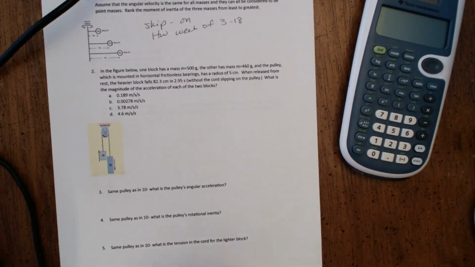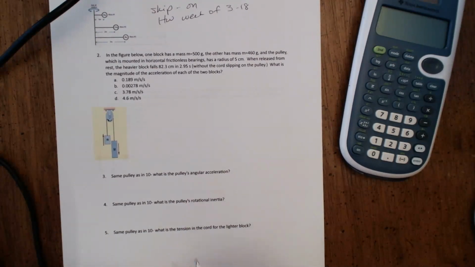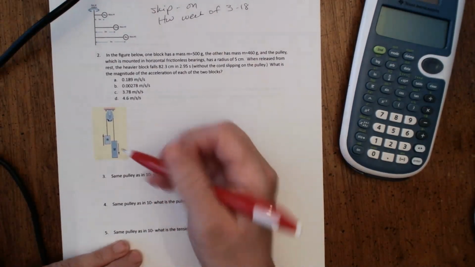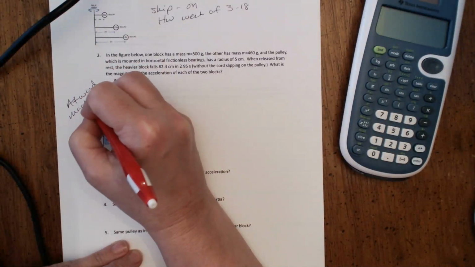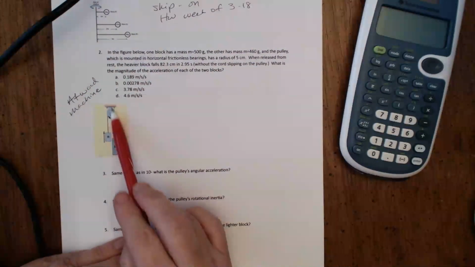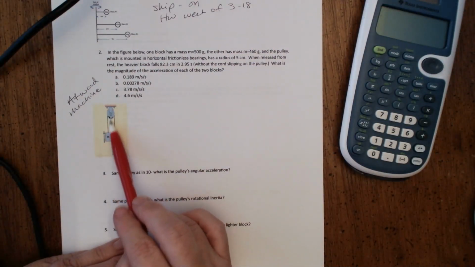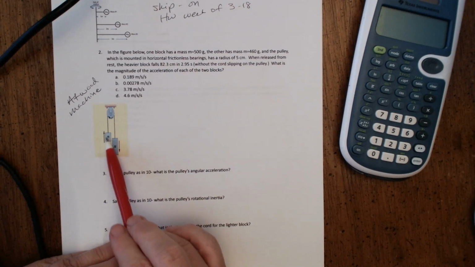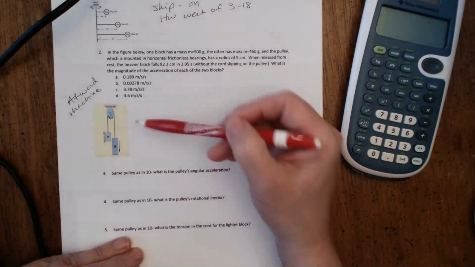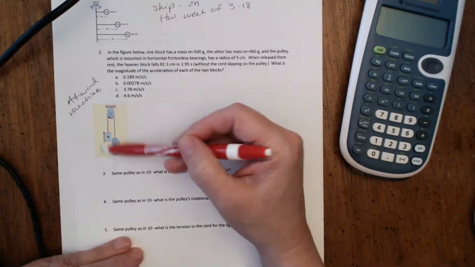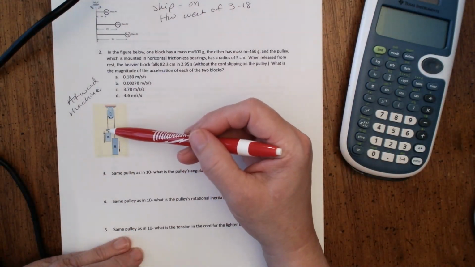All right. This one I did in class, and I know everybody was like, bleh. So I'm going to go through it. This is an Atwood machine. If we remember this from Unit 2, we've got a pulley with masses hanging on either side of it. If there are different mass values, then this is going to accelerate when we let it go, because this mass is going to travel downwards and this mass is going to travel upwards.